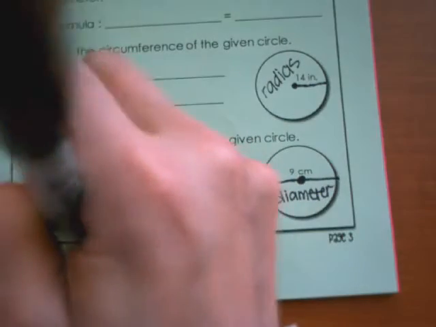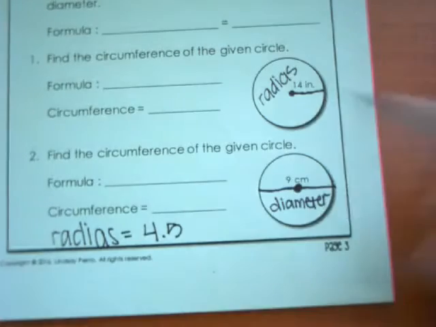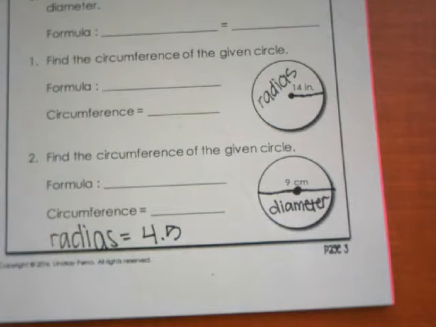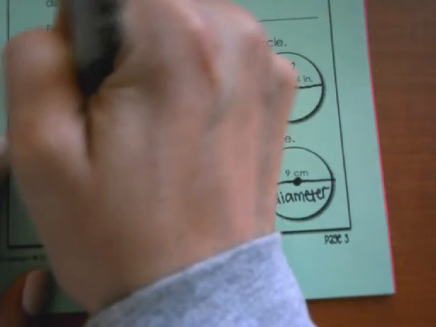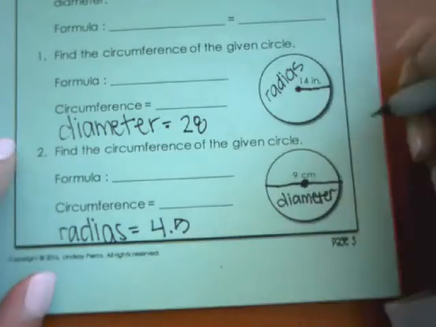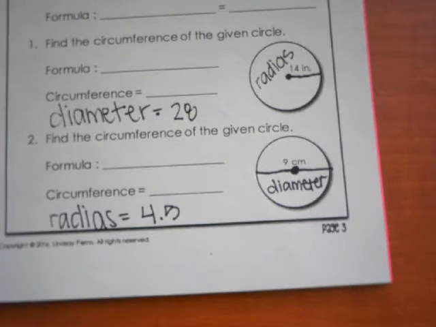So I want us to write that down. If the diameter is 9, the radius is 4.5. Does that make sense, everyone? Because you cut 9 in half. Half of 9 is 4.5. If they tell me the radius is 14, what would my diameter be? 28. How'd you figure that out? You added them together, or you multiplied it by 2. Any questions on the diameter and the radius?